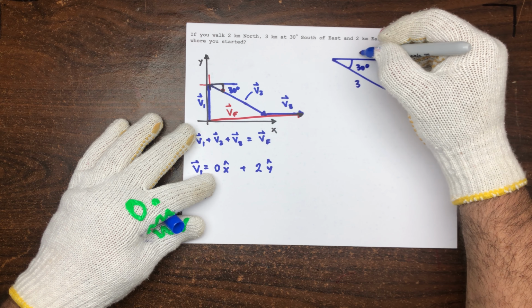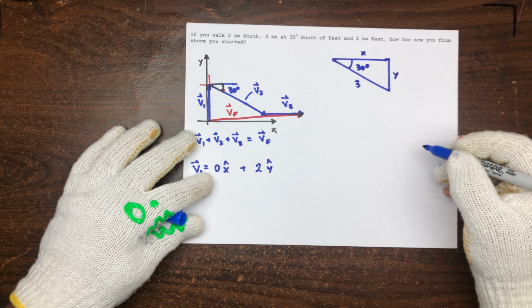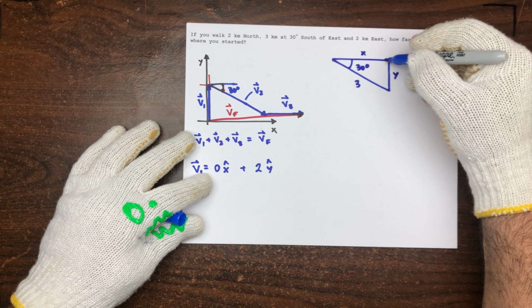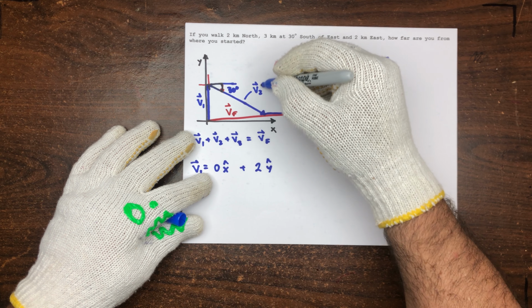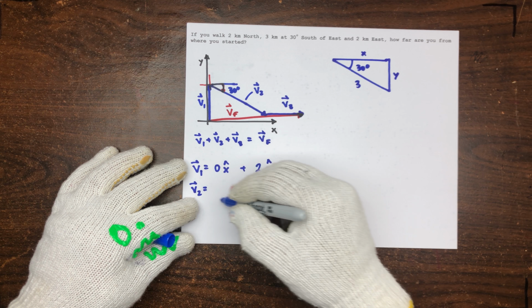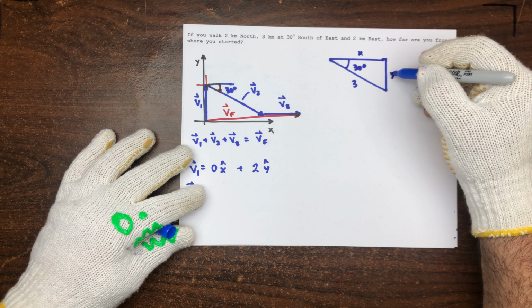What I really want is my x and y location. I want those distances, the x and y components of this vector, because I can put them into this equation. So let's extract the x and y components.